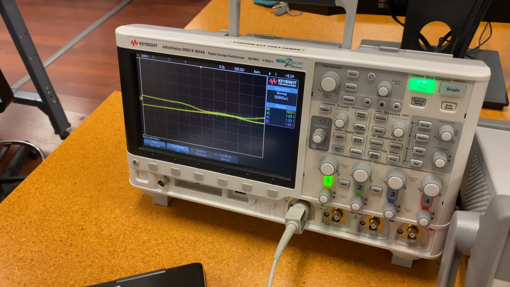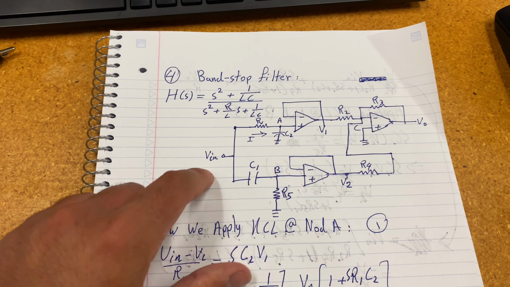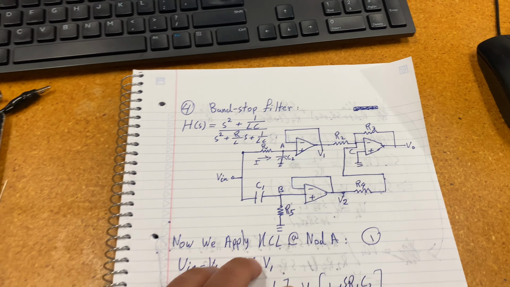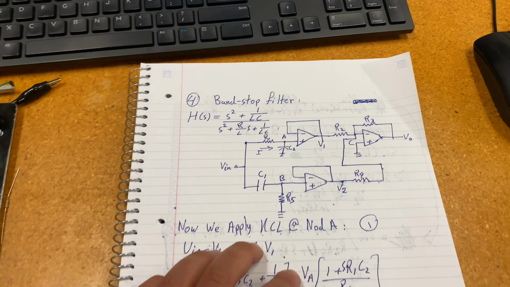Okay, so for my second part, which is doing the bandstop filter, first of all, starting with the transfer function and the circuit, I created three nodes, A, B, and C here. So using KCL at node A, we get the current here.